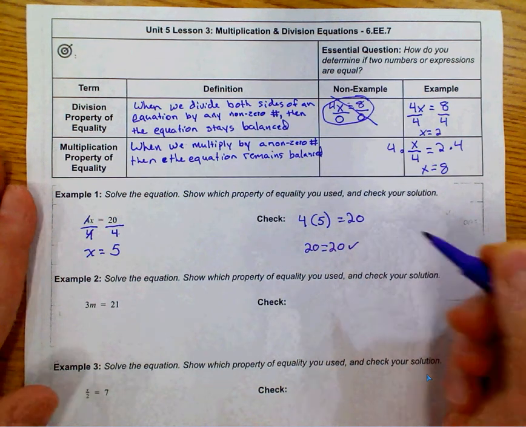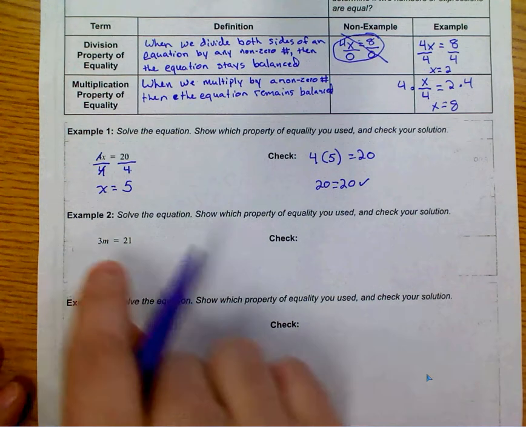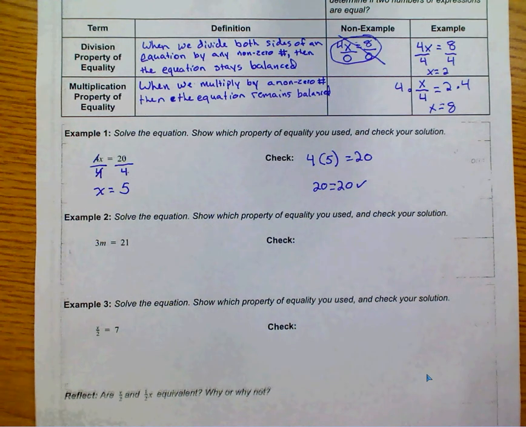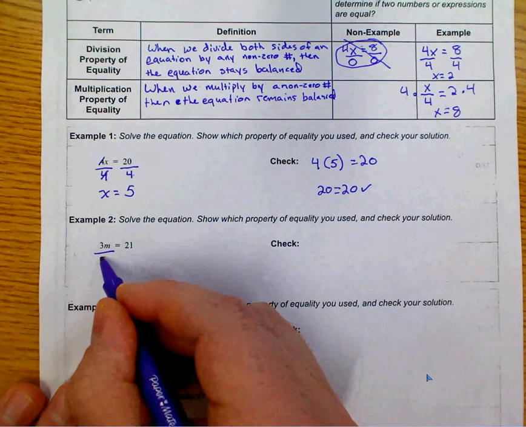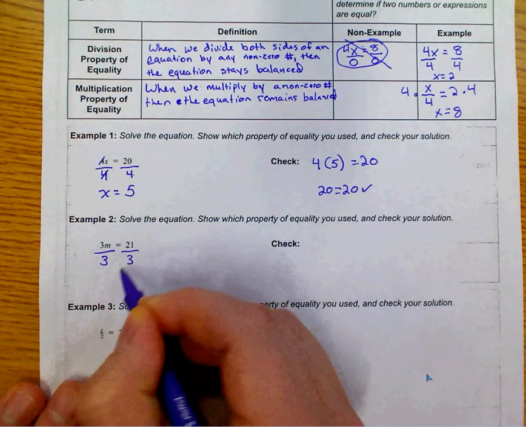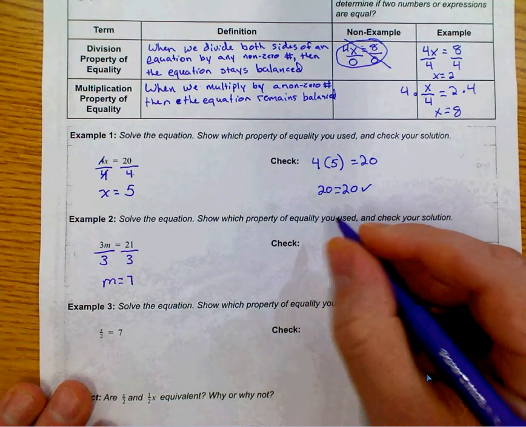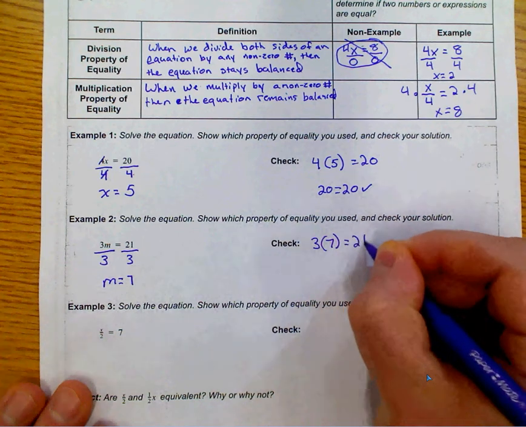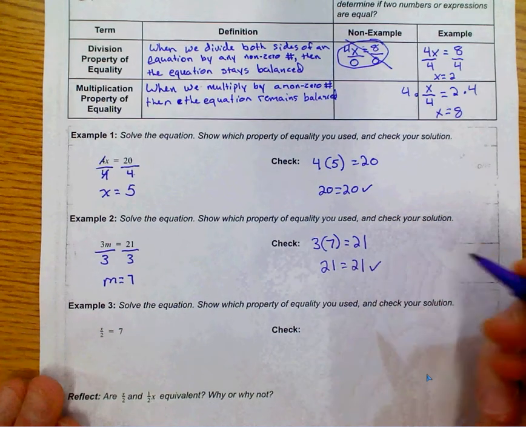My check is good. All right, I want you to pause the video right now, and I want you to try example 2 on your own. Go. Hopefully everybody's paused it, and then we're going to go through it really quickly. So we're dividing both sides by our coefficient, which is 3. So m should equal 7. Then we put it back in the check. 3 times 7 equals 21. So 21 does equal 21, and my check is good.